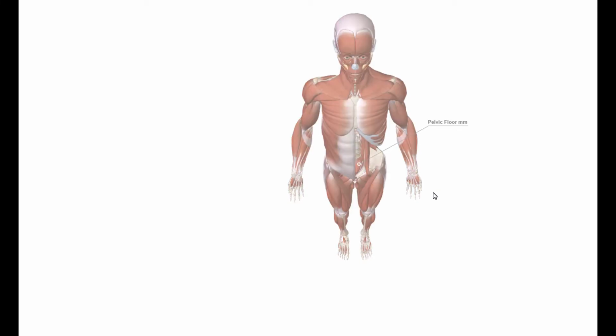In our previous lectures we talked about anterior oblique system, posterior oblique system, and deep longitudinal line. All these are outer unit systems. Anterior oblique system, posterior oblique system, and deep longitudinal line system. Today we are going to talk about lateral line system.